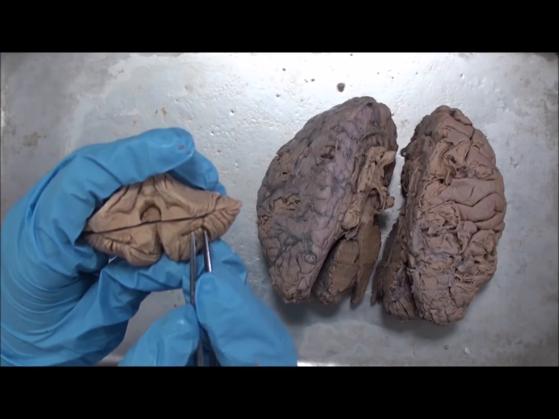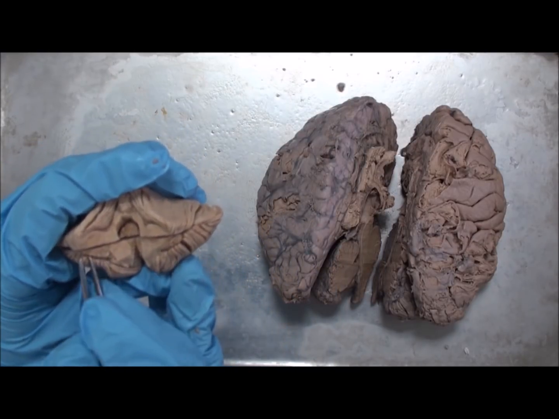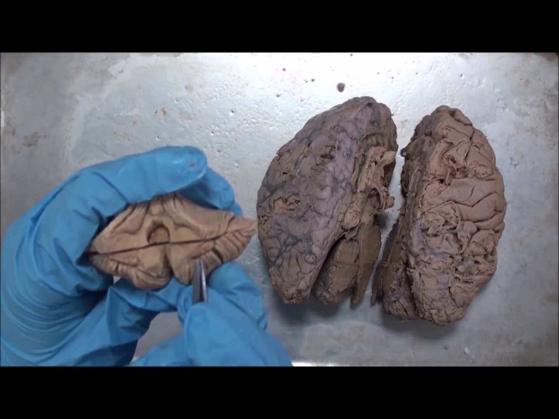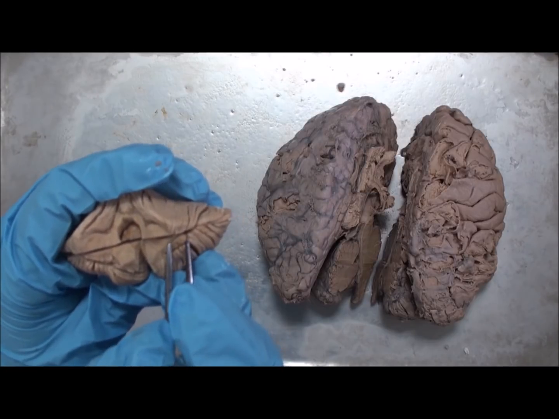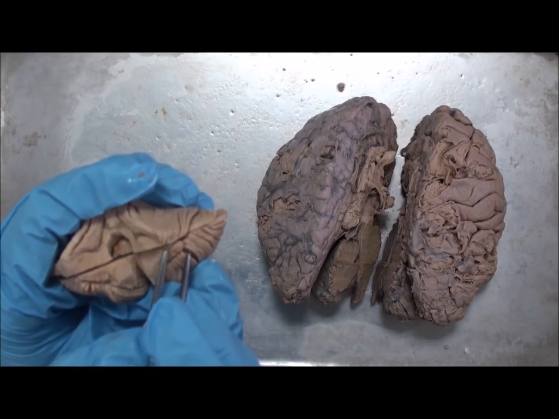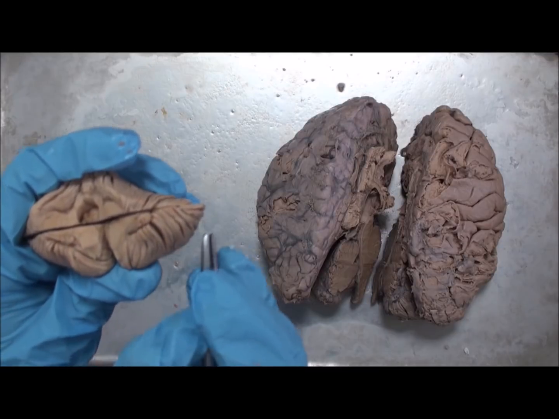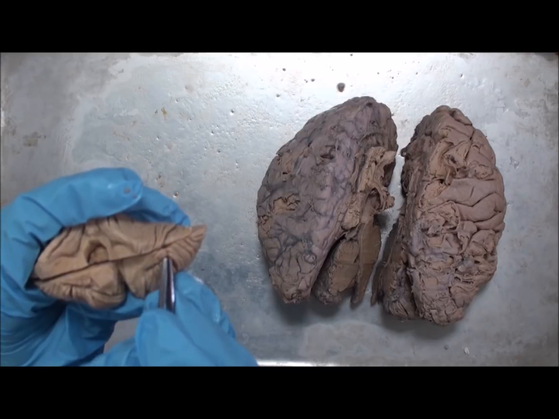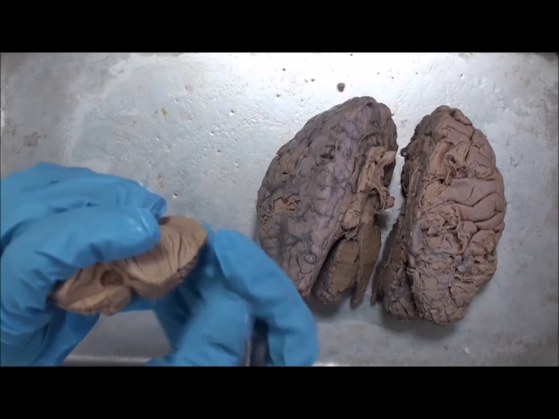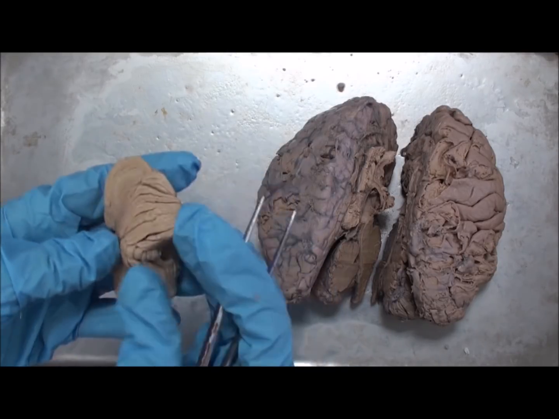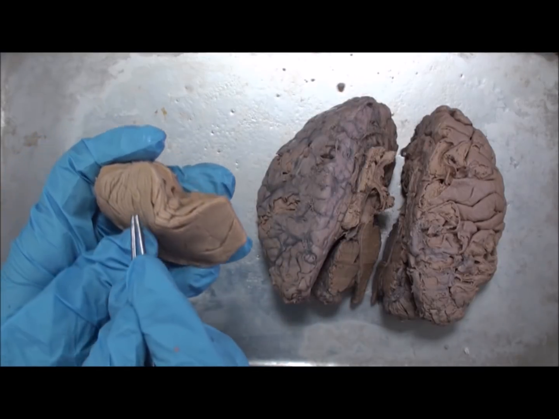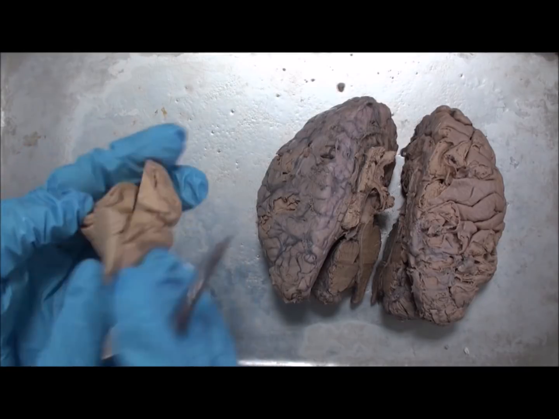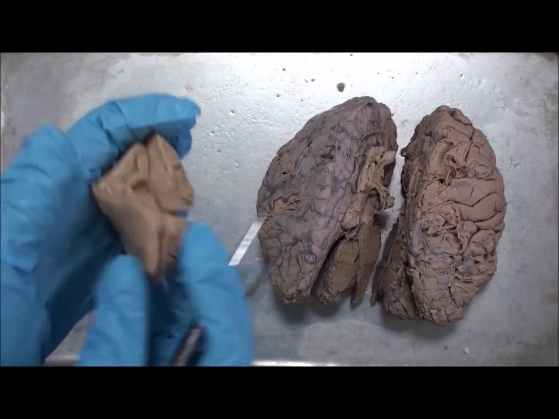there is a fissure on the inferior surface of the cerebellum called the posterolateral fissure. The posterolateral fissure separates the folliculonodular lobe, which is this part, from the rest of the cerebellum. So this is called the posterolateral fissure. So we have 3 fissures: the primary fissure, the horizontal fissure or transverse fissure, and the posterolateral fissure.